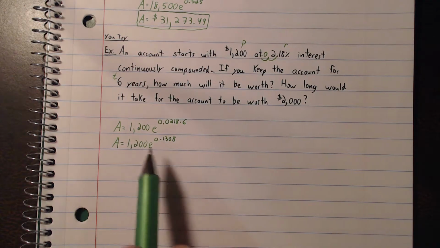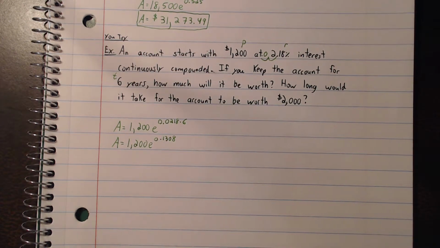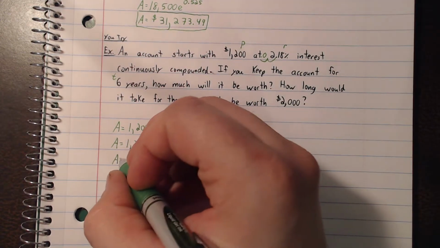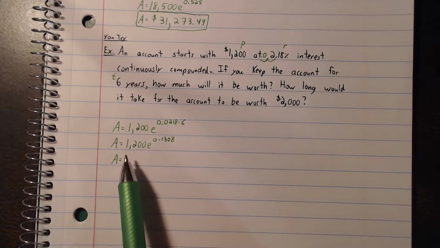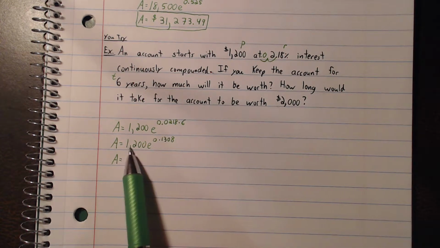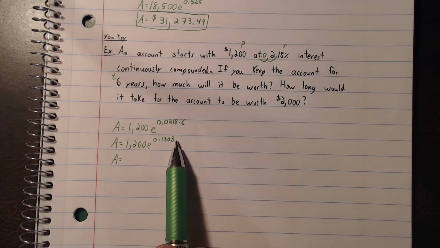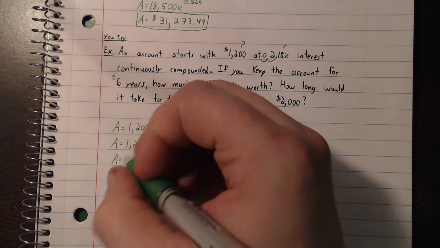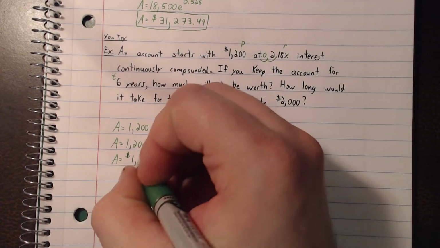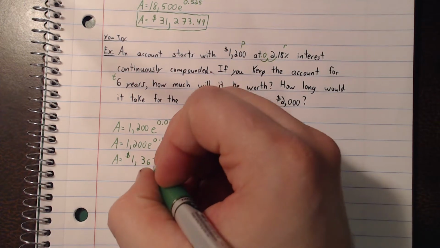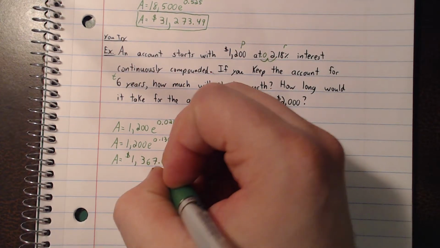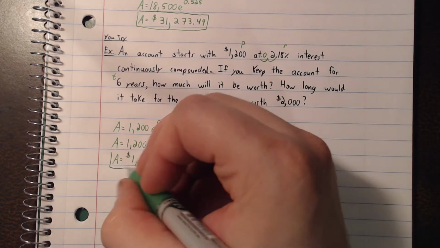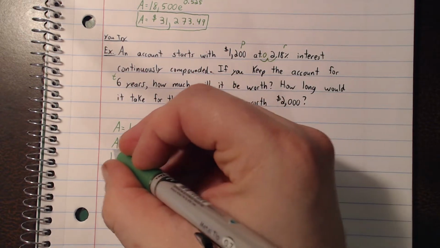A little easier to type into a calculator, I think. And if we type in all of this, 1200 e to the 0.1308, our calculators tell us 1367.69.